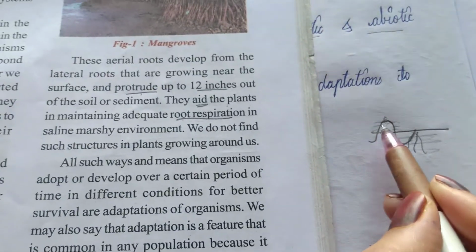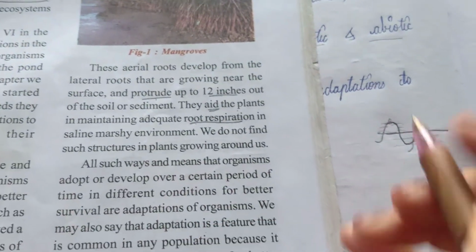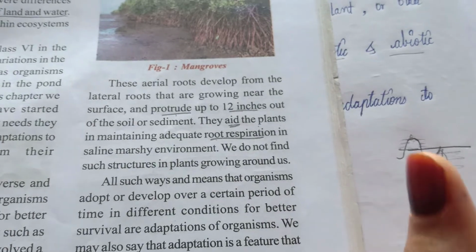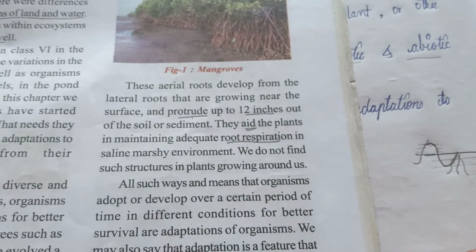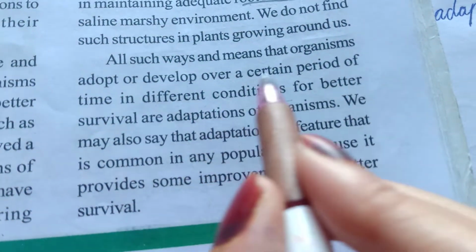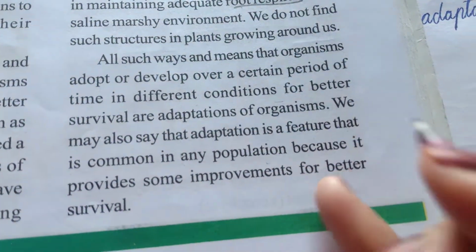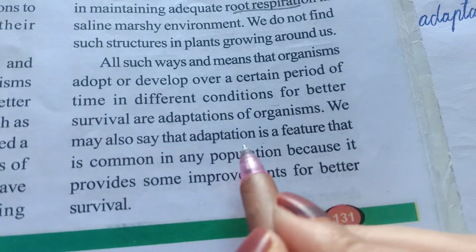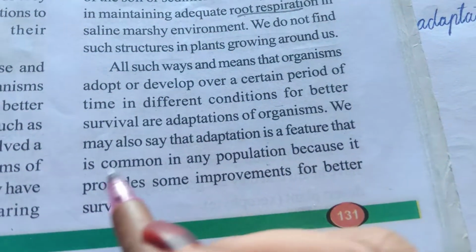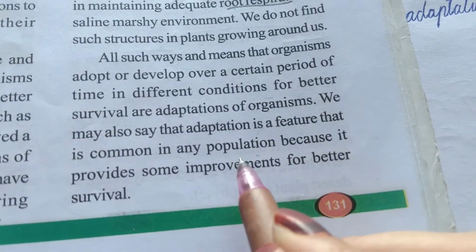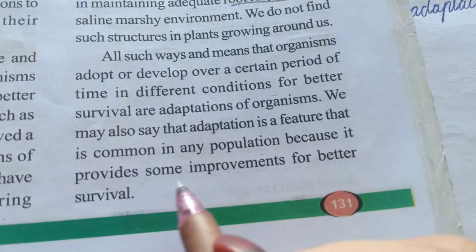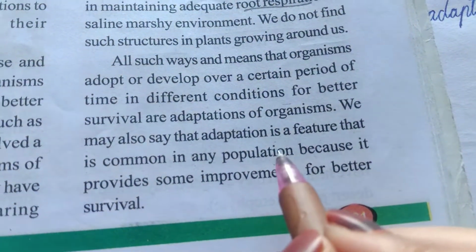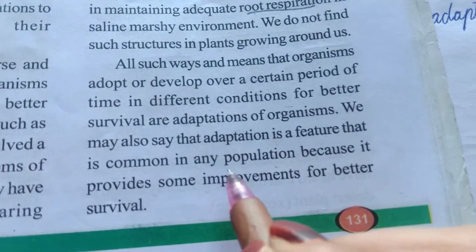This kind of root respiration we won't see around us, isn't it? This type of root respiration you can only see in wet places, such as ponds, small ponds or marshy places. In all such ways, organisms adapt over a certain period of time to different conditions for better survival. So we may also say that adaptation is a feature that appears in a population because it provides some improvement for better survival. For better survival, adaptation is a particular feature coming out in a plant population.